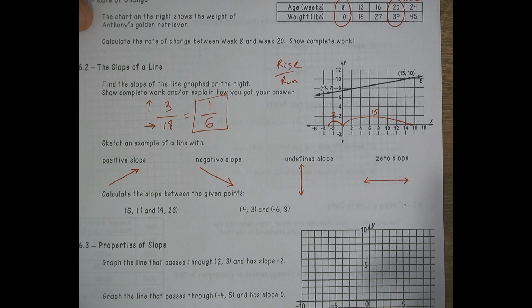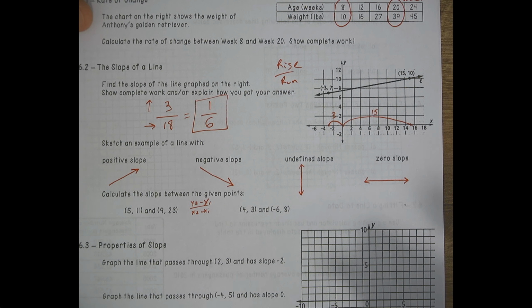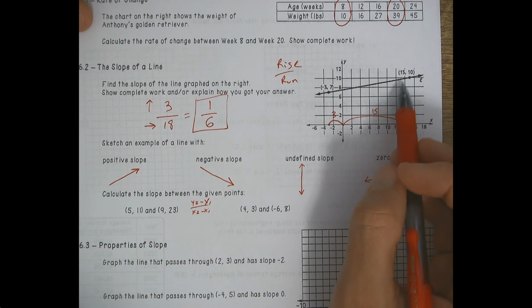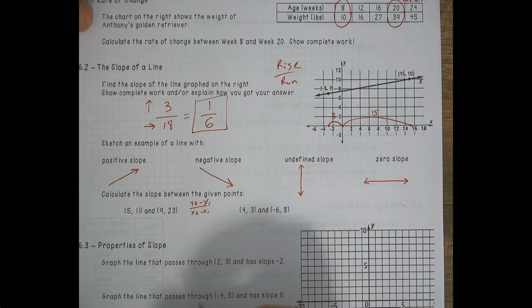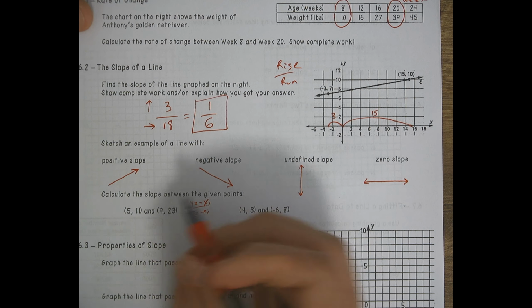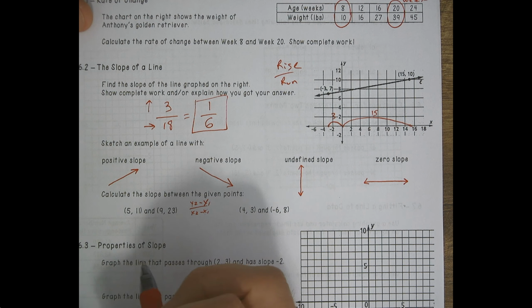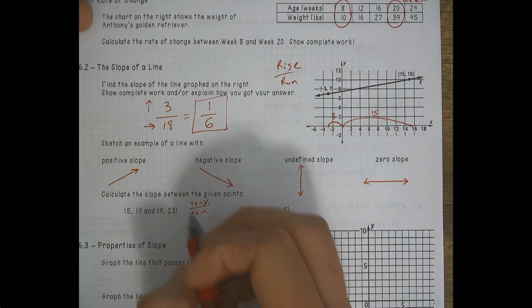All right, so now we're going to go ahead and calculate the slope between the given points. So now we're going to use that slope formula, which is y2 minus y1 over x2 minus x1. Remember, whenever we're doing subtraction, we're finding the difference between the numbers. So we're finding the difference between the y's, how much they changed. We're finding the difference between the x's, how much they changed.